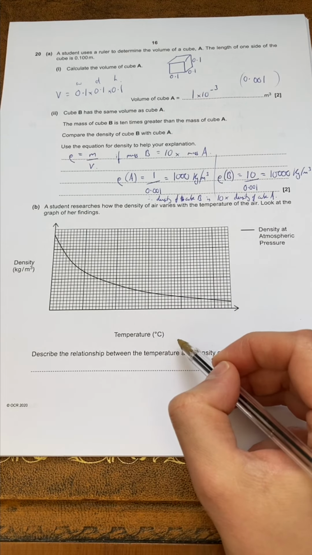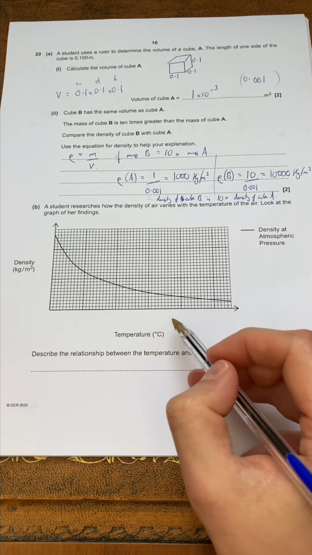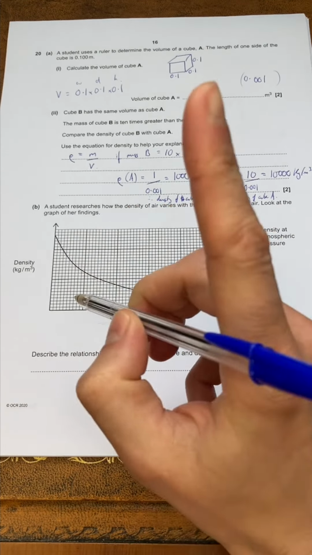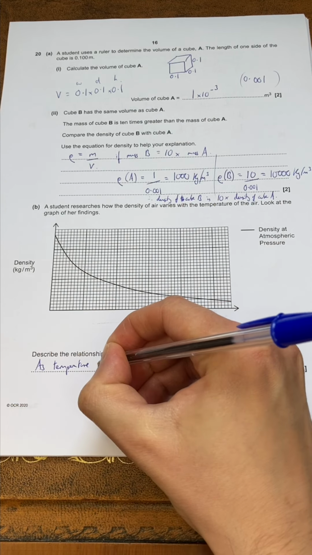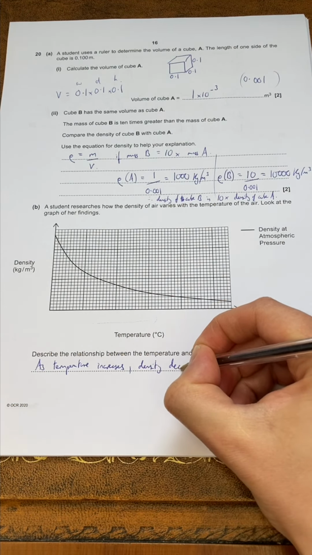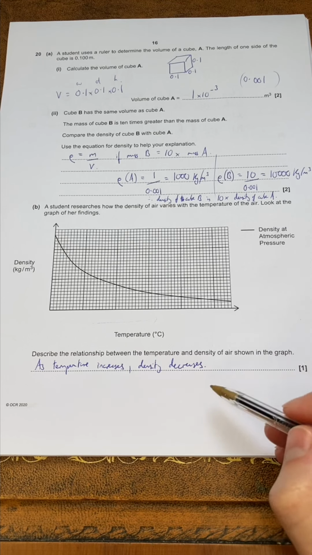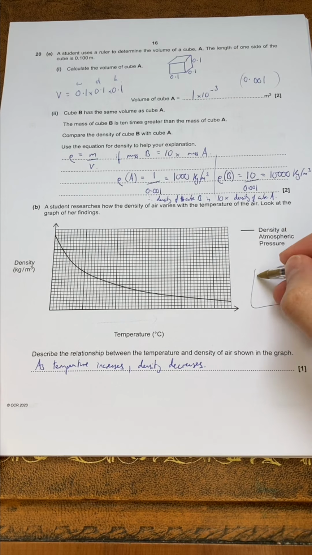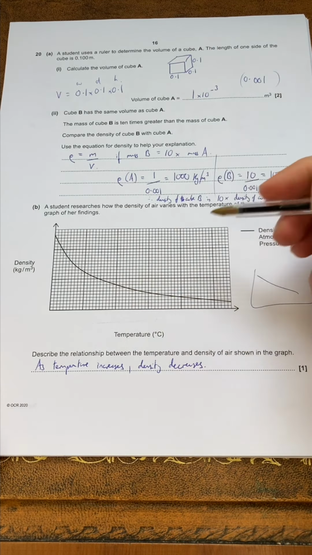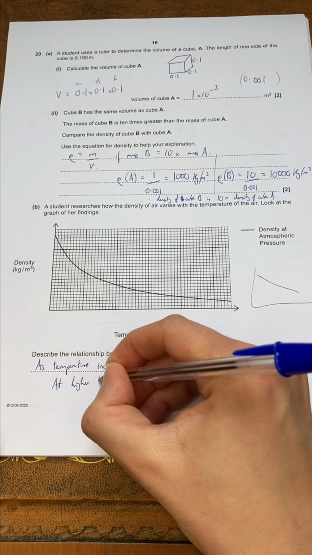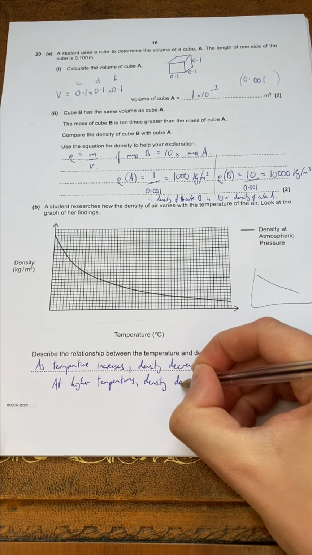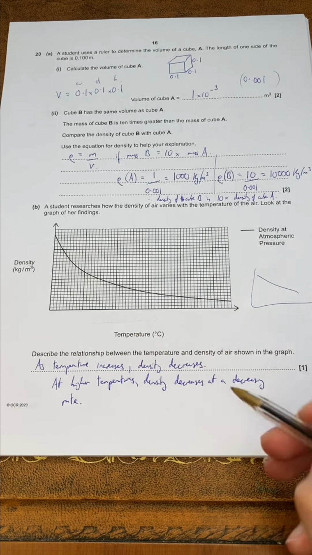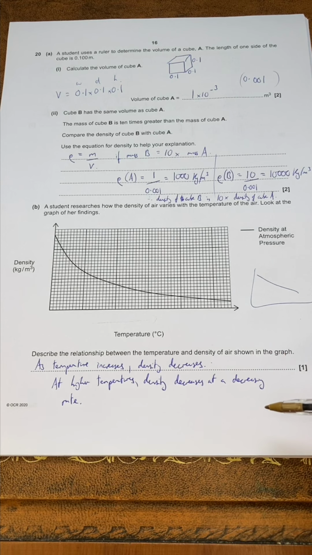So let's say exactly what we can see. Temperature is essentially our independent variable here, so let's talk about this first and how it affects our density. As our temperature increases, our density decreases. So let's definitely get that written down. As temperature increases, density decreases. Now the mark scheme says that this is sufficient for that 1 mark. If you wanted to give some more details, we can. It's not like it's some kind of straight line relationship. We've got a bit of a curve here. So let's add in at higher temperatures, density decreases at a decreasing rate. There we go. But that first sentence was enough to get that mark.